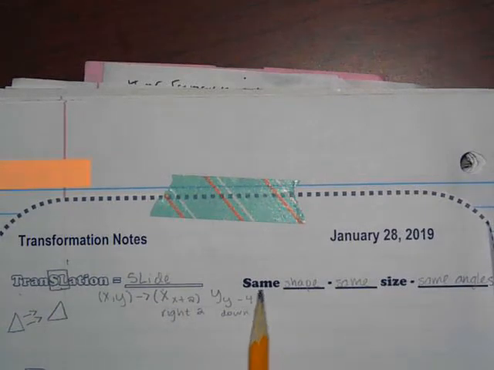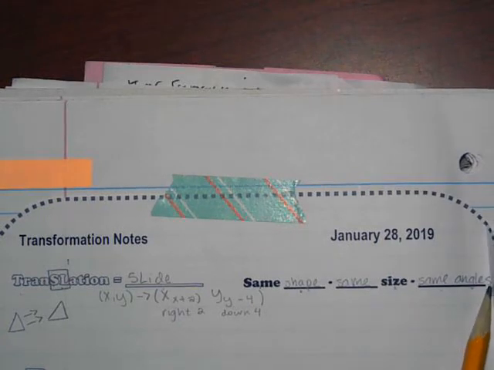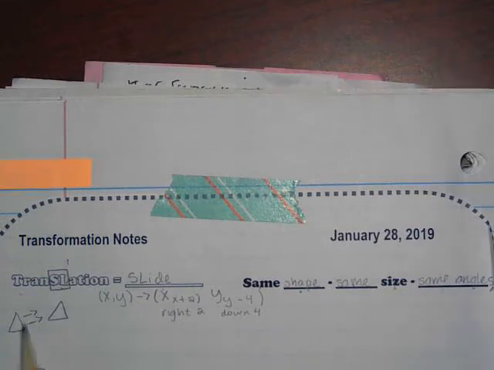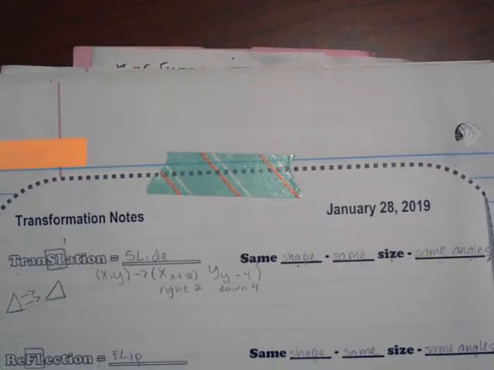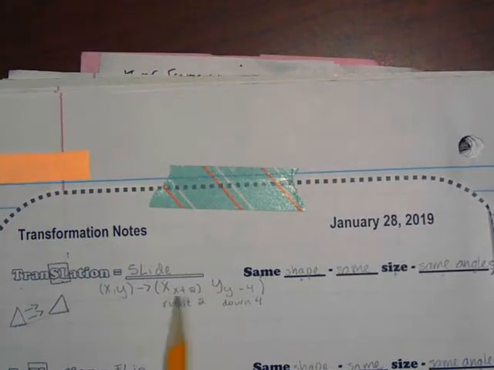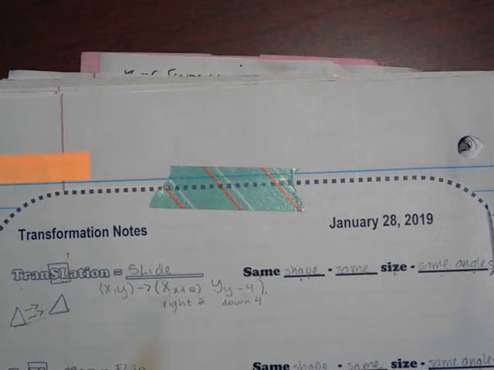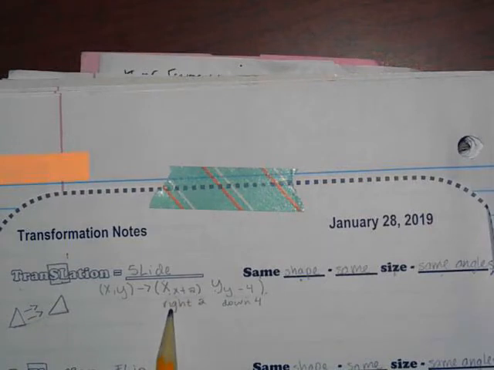Means that you have the same shape, the same size, and same angle measure. Okay, that's what that means. So I'm just sliding a figure from one place to another. The way that's notated in geometry is by adding to the original coordinate. So if I have x plus 2, that means I'm moving the x coordinate 2 to the right. If I have y subtract 4, that means I'm moving the y coordinate down 4. Okay?